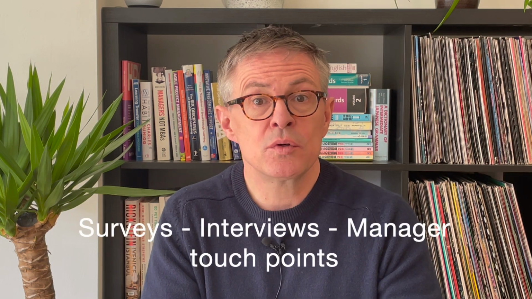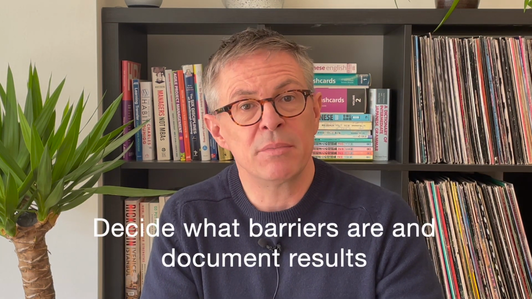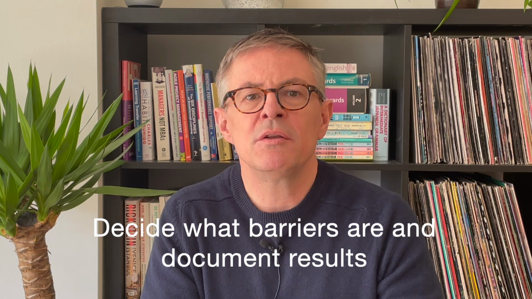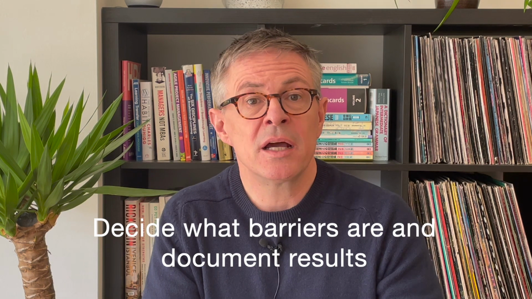Quite often by surveying, asking people directly or talking to managers, you can find out what some of the barriers to application will be. Whether that's the well-documented problems, such as absence of manager support or lack of time, or something unexpected. The idea is that you should gather as much information as possible about barriers to application and document what you think they are so that you can make a case for altering the learning design to overcome those barriers.